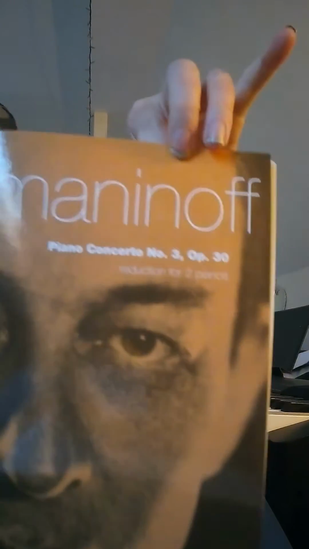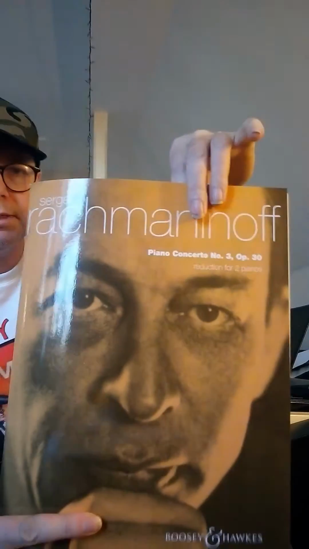Rachmaninoff Piano Concerto number 3. It's Rachmaninoff himself, Sergei Rachmaninoff.